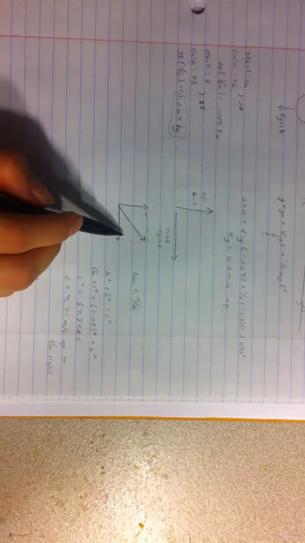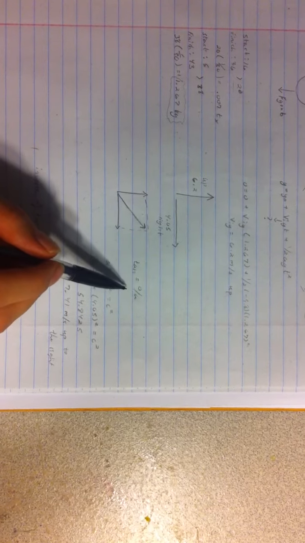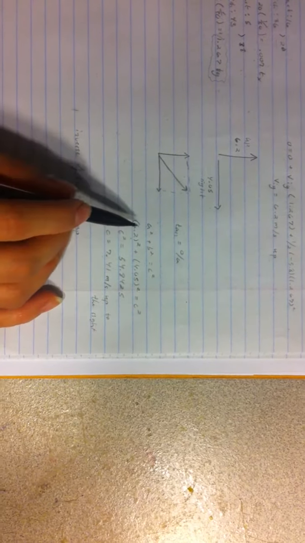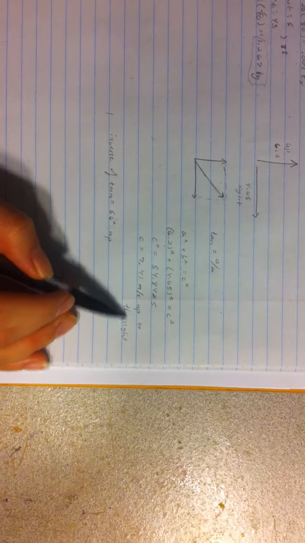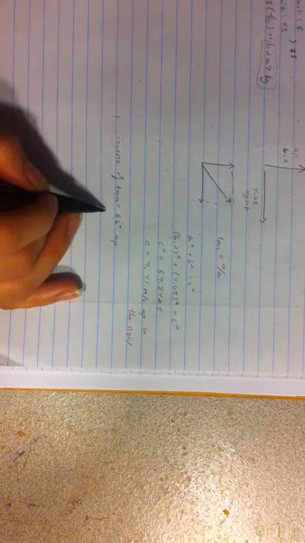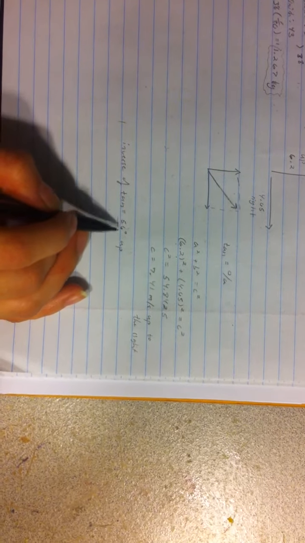By drawing the two together and finding the vectors and the magnitude, I simply took the tangent, which is opposite over adjacent, and used the Pythagorean theorem to find that c equals 7.41 meters per second, up in the right direction. By taking the inverse of the tangent, I also found that it was 56 degrees up.